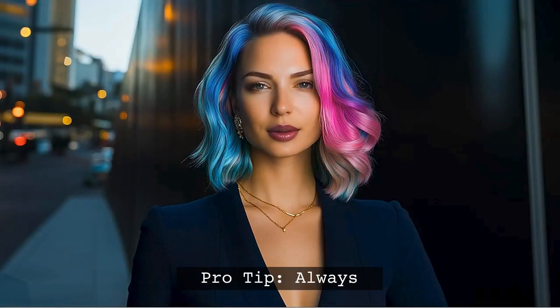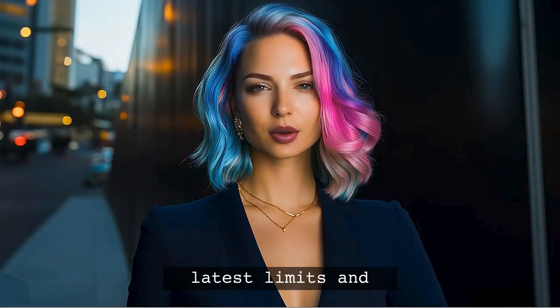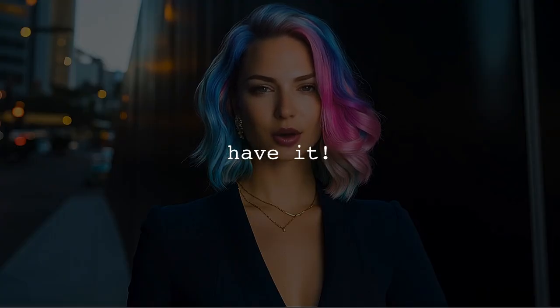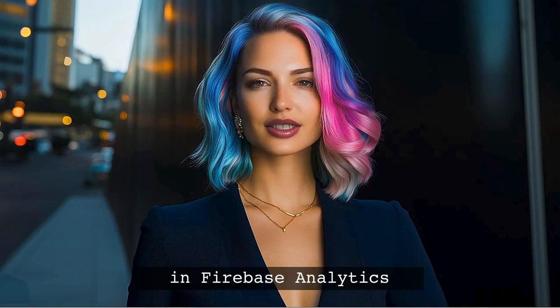Here's a pro tip. Always check the Firebase documentation for the latest limits and best practices. This can save you a lot of headaches down the road. And there you have it. You should now be able to log multiple values in Firebase Analytics without any errors.